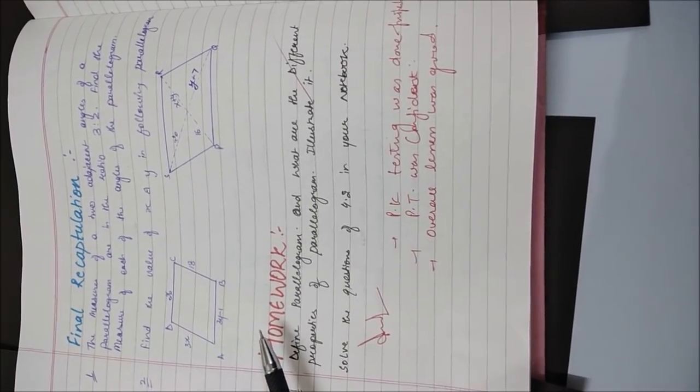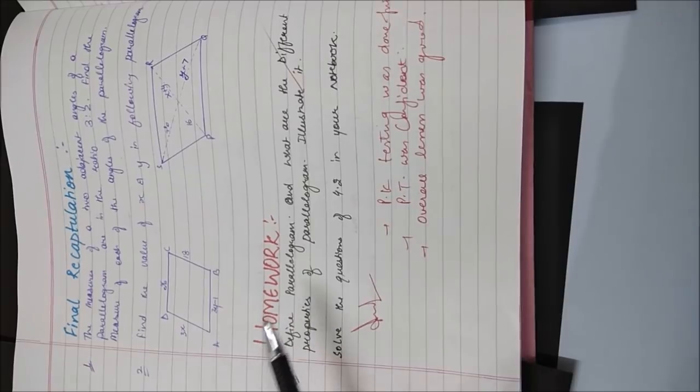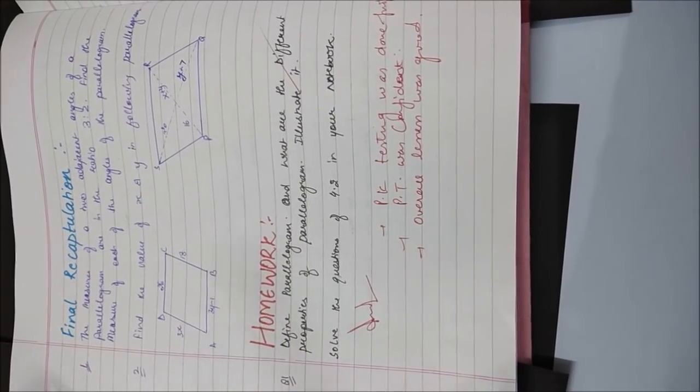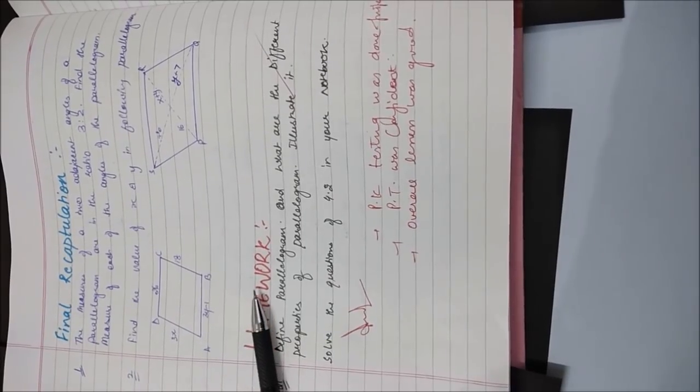Next, last is the homework. It is the last step of the lesson planning. Here students are assigned some work to be done by them at their home. It is also aimed at the fixation of the knowledge, understanding, skills and so on. This whole lesson plan is meant for good teaching and better learning outcomes.